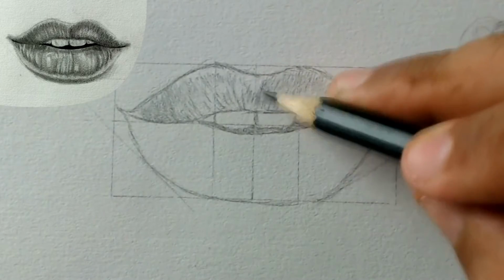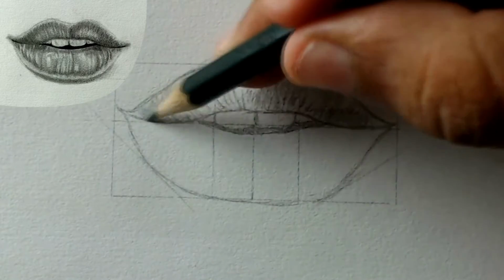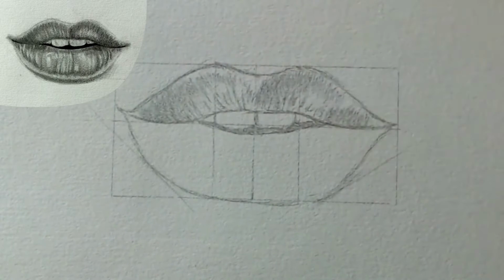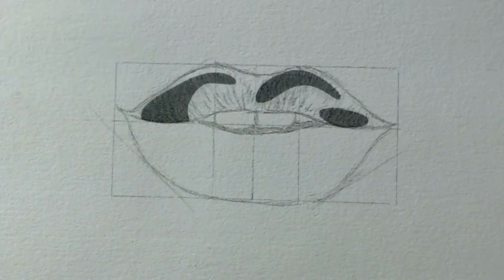Actually, what I'm going to do here is a set of lines and also some stains. All of this in a darker place and a lighter place to bring the shape of this lip. To make it look like mine, just observe the video and make the lines exactly where I am making them.